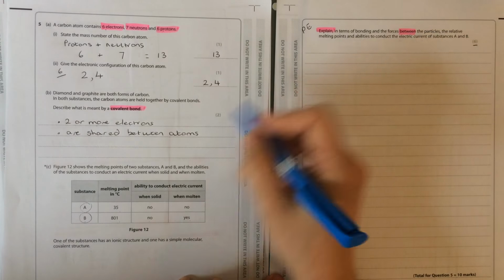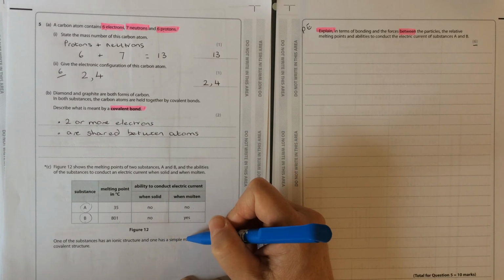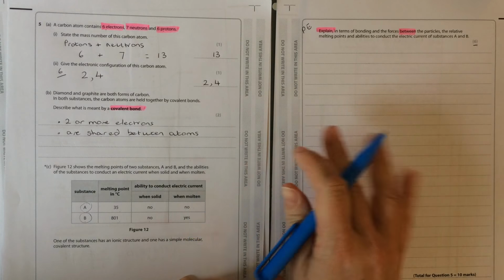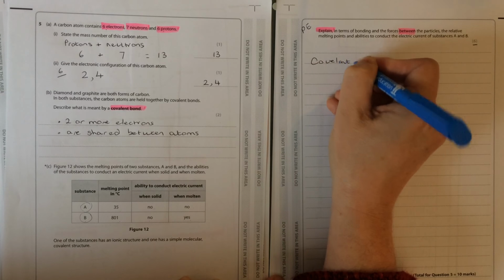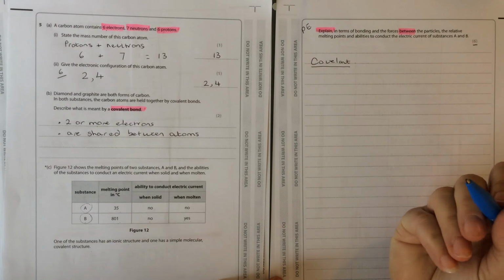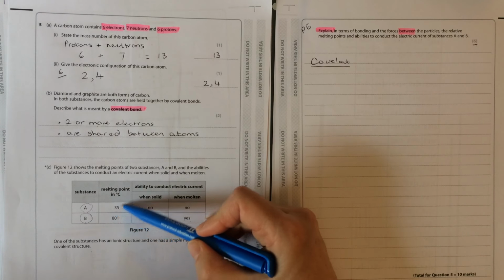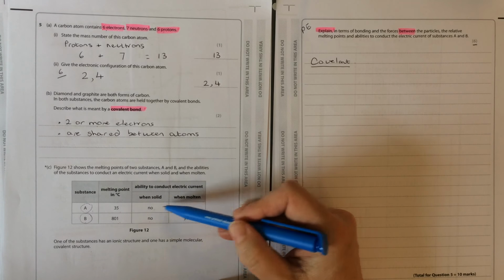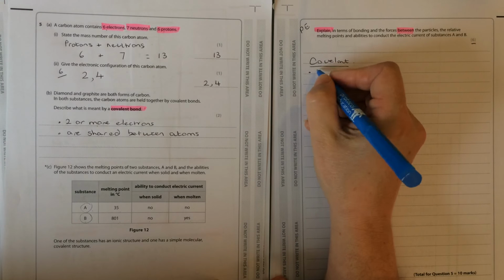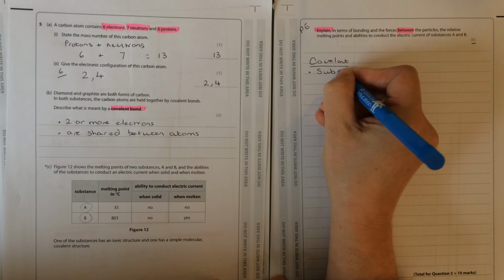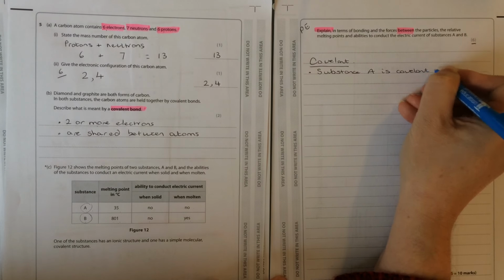Okay, so I'm going to look at substance A and B, and they've told me that one is ionic and one is covalent. So I'm going to start with covalent. I'm going to put a little subheading to make it nice and clear. So I'm going to start with covalent substances, and I have to know here that actually substance A is covalent because we've got this low melting point and it doesn't conduct electricity. So I'm going to write down first point here, and I will get a mark for it, that substance A is covalent. Okay, so that's my first mark.